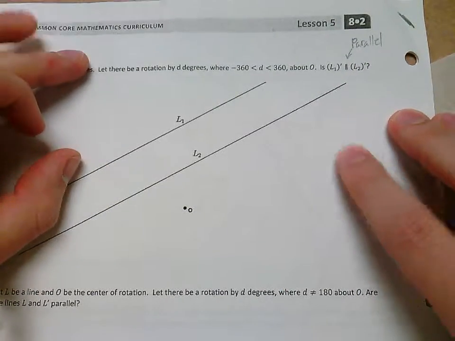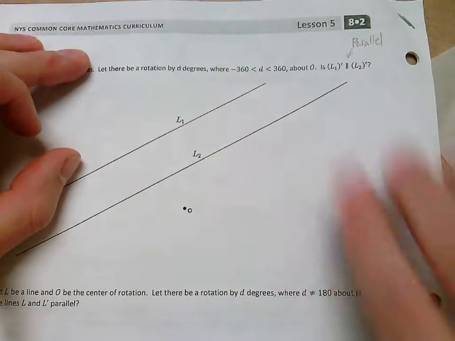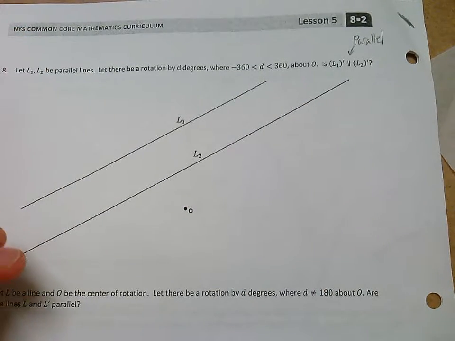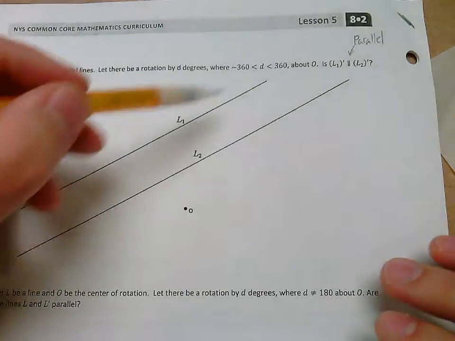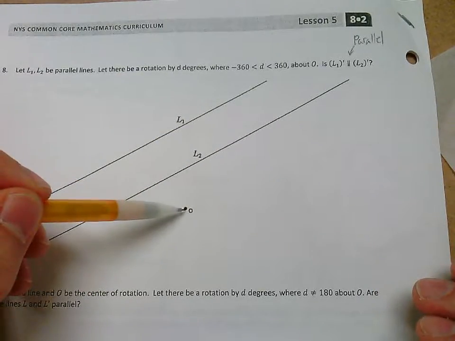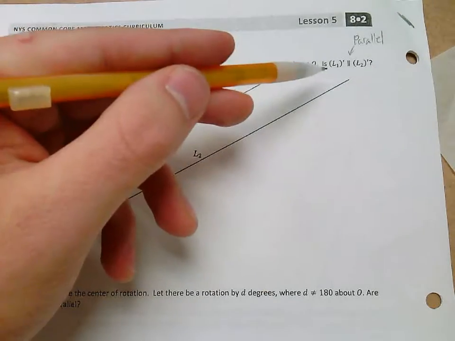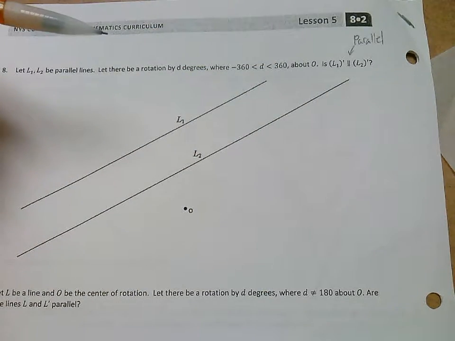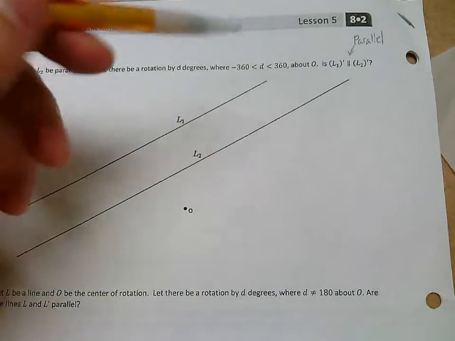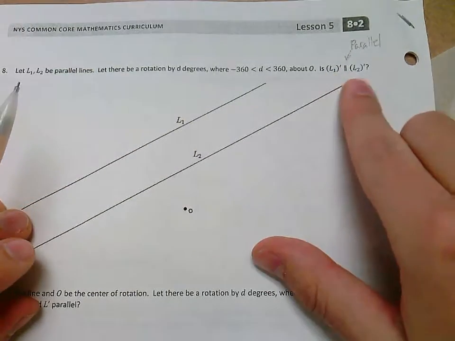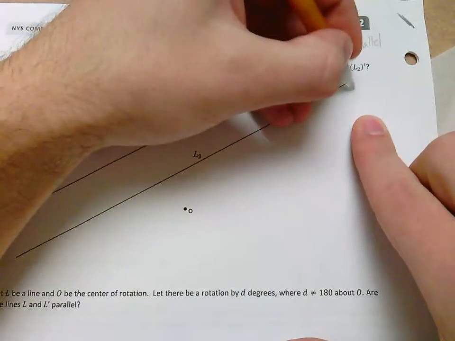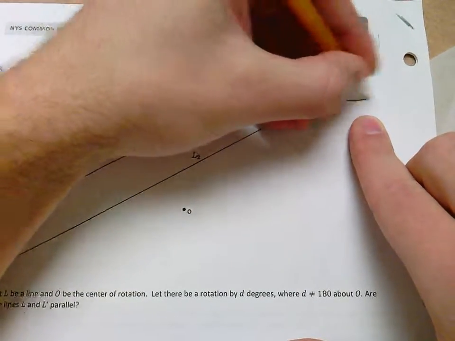Well, anywhere between 360 means I can go clockwise, I can rotate counterclockwise. And if you're not quite sure about this, if you can't picture this in your head, go ahead with a piece of patty paper, trace these two lines and point O, rotate it, see what you come up with. Pause the video. And so what did you come up with? Is L1 prime parallel to L2 prime? The answer is yes.